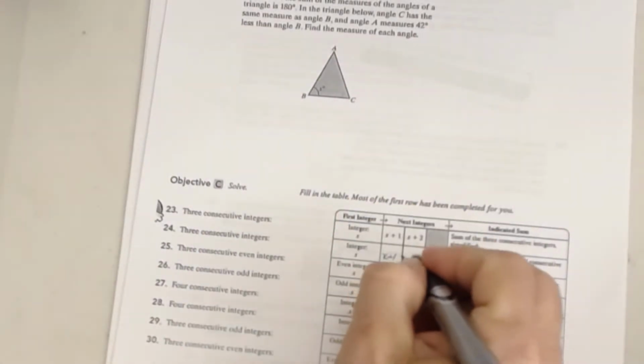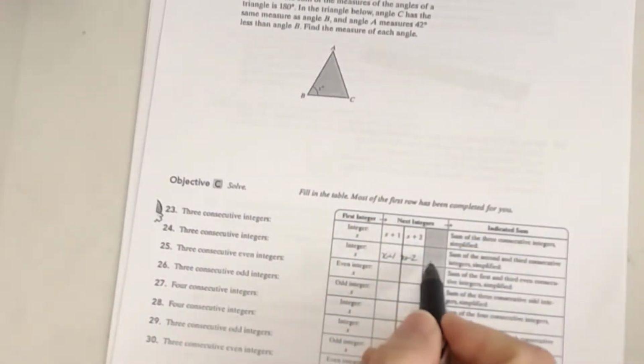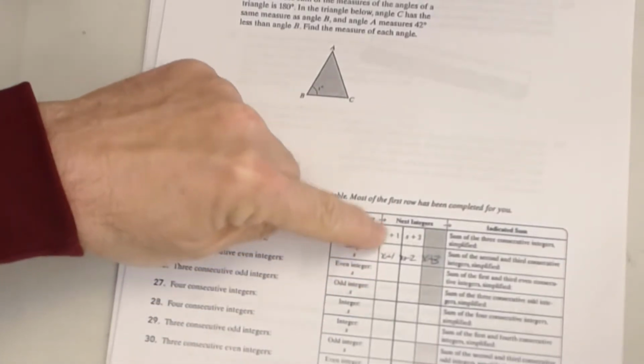What expression represents the next one after that? X plus 2. What expression would be the next one? X plus 3. So in that second column, right here, that's x plus 1, x plus 2, x plus 3. It kind of makes sense because if x is 5, then 5 plus 1 is 6, 5 plus 2 is 7, 5 plus 3 is 8.